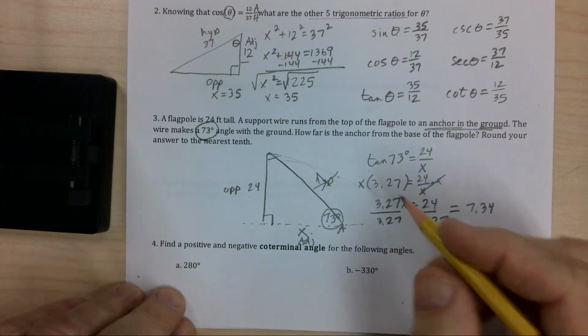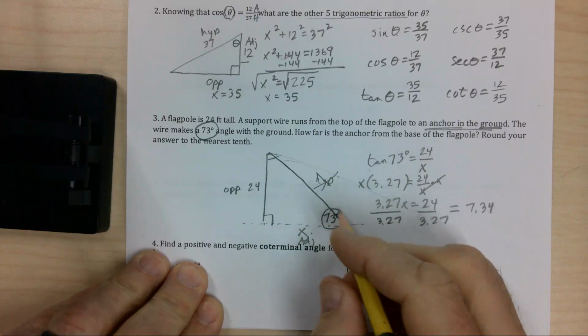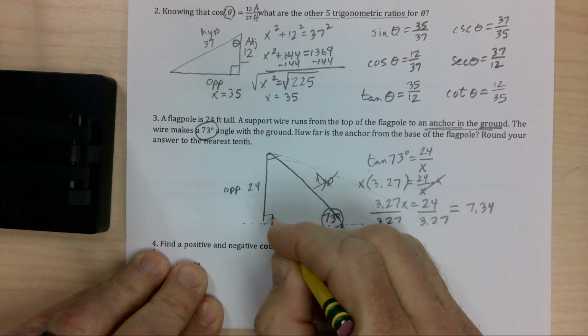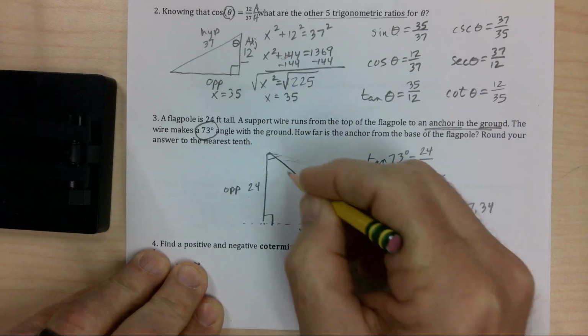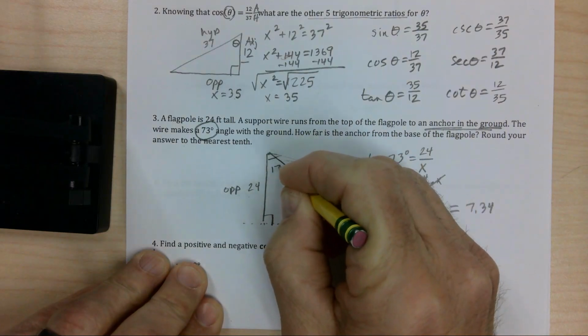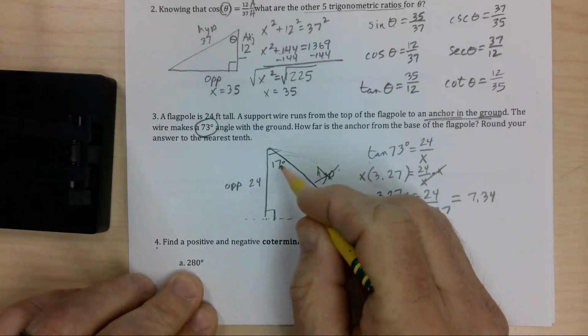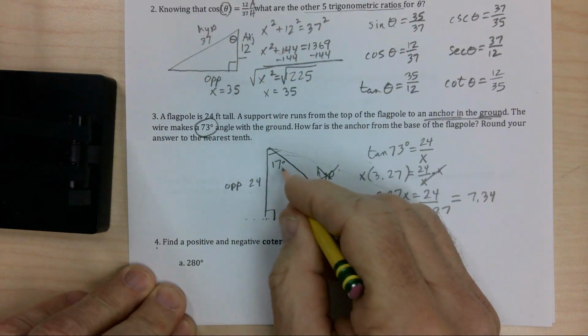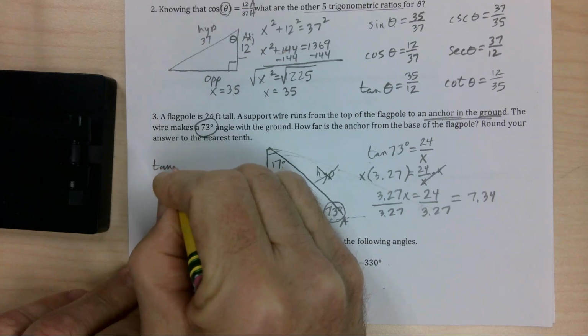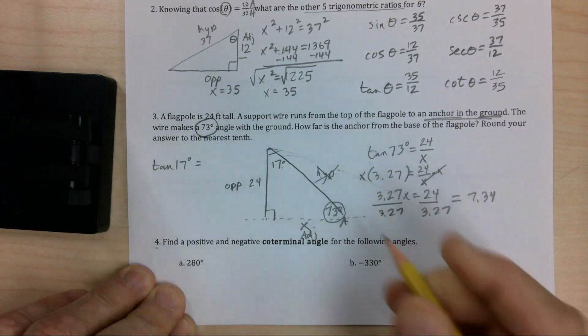I don't want to bore you to absolute stitches. I'm not going to finish this, but if that's 73 and that's 90, I know that this has to be 17 degrees. So I could have used that one, and I could have gone tangent of 17 degrees is opposite.